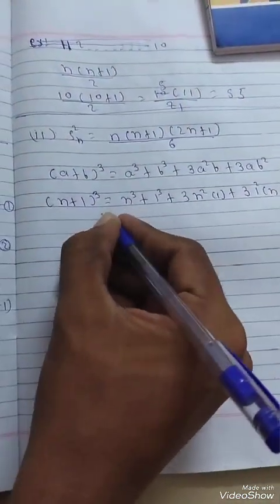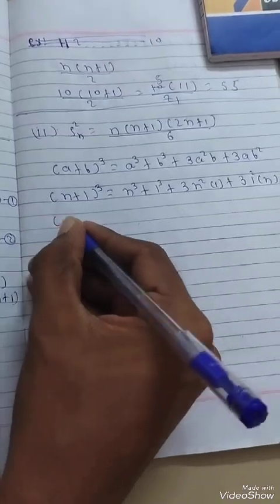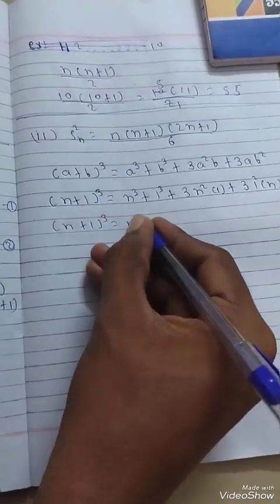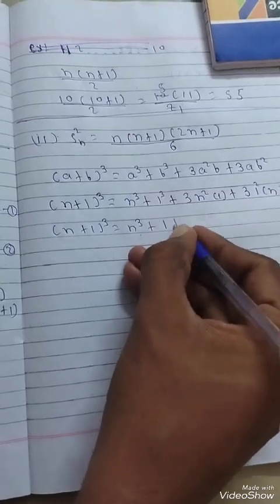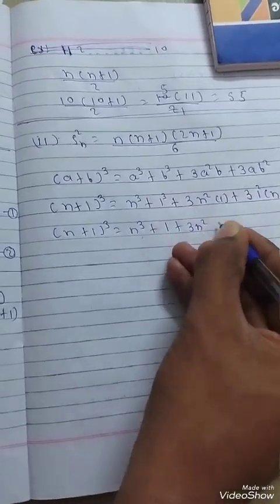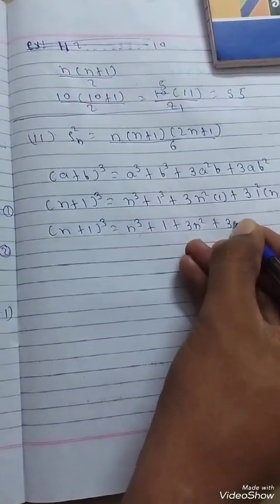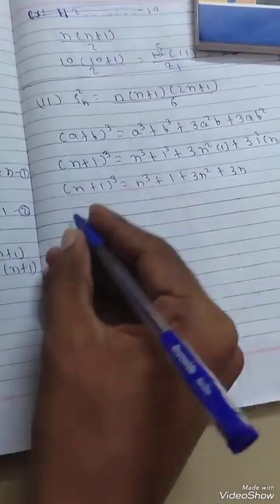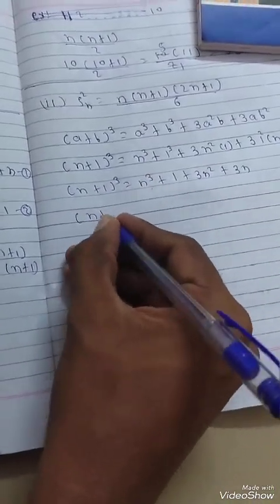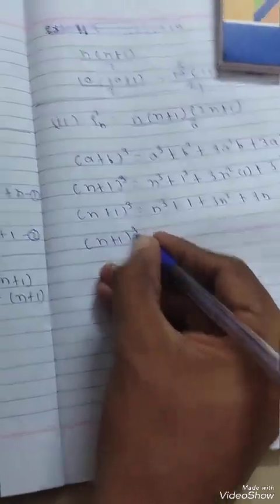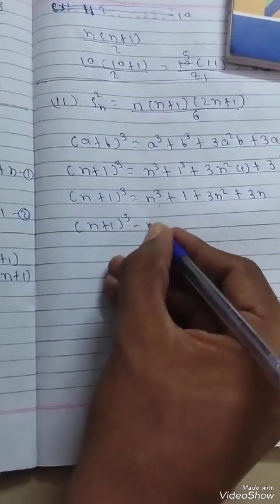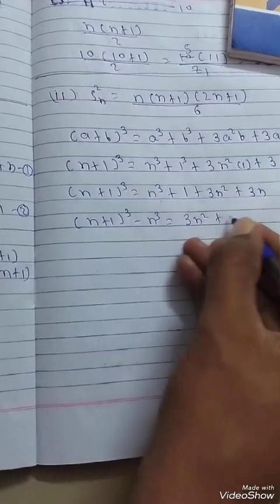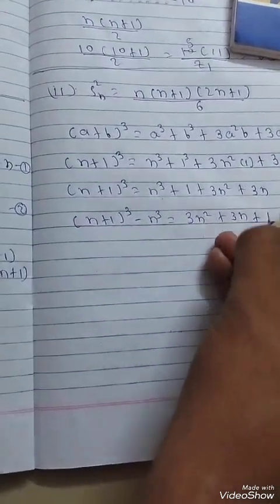Okay, now this one, n plus 1 whole cube, is equal to n cube plus 1 plus 3n square plus 3n. Now let's shift this n cube to this side. This is n plus 1 whole cube minus n cube is equal to 3n square plus 3n plus 1.